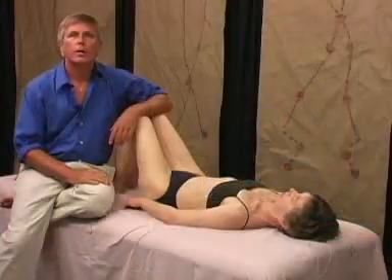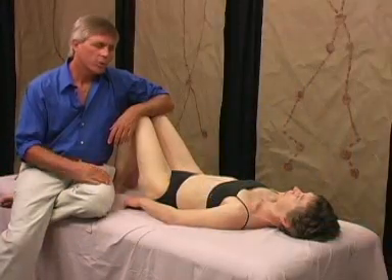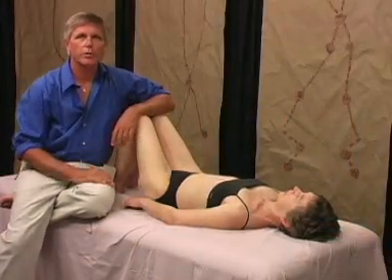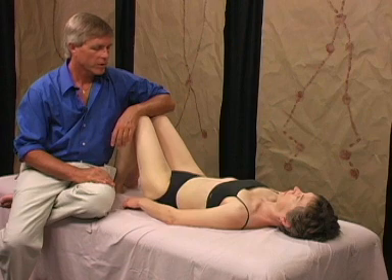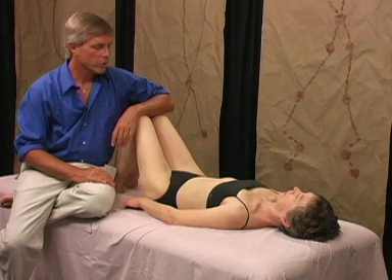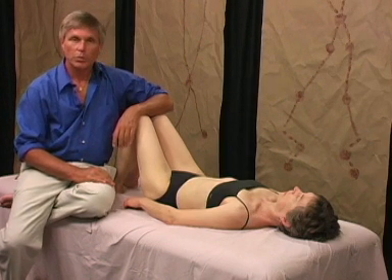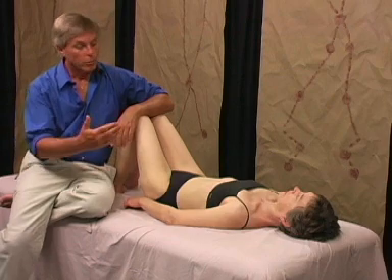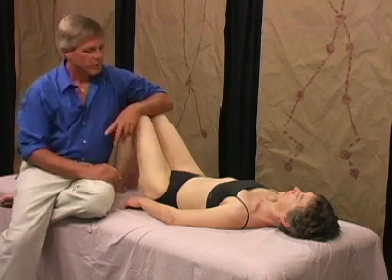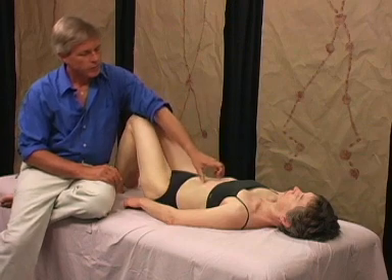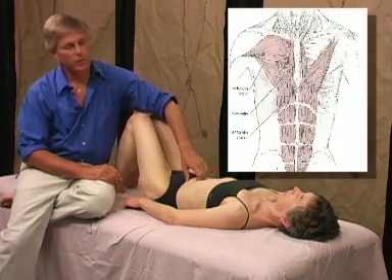Okay. So you'll notice that most of our work is working up towards the arm, and that's mostly the way we work these lines to open up the motion of the arms. It could work in the other way as well. But we're working down the line progressively from shoulder to leg, and our next stretch here is the rectus abdominis.